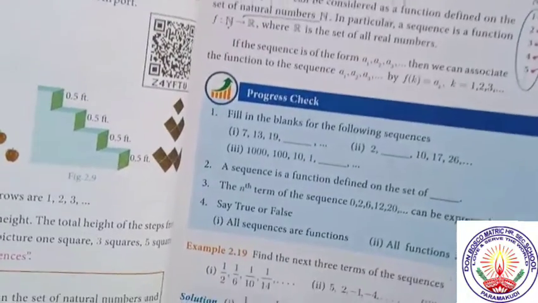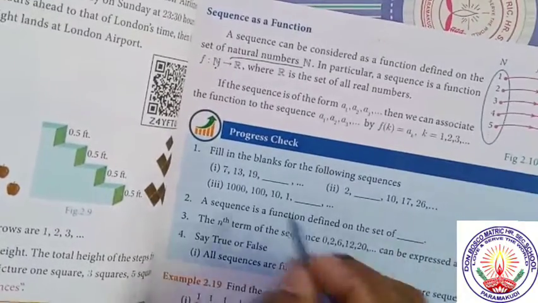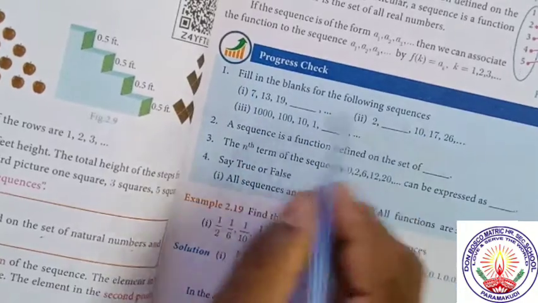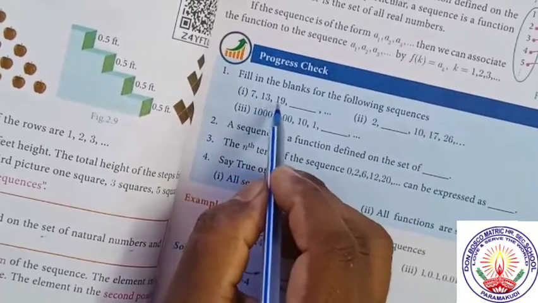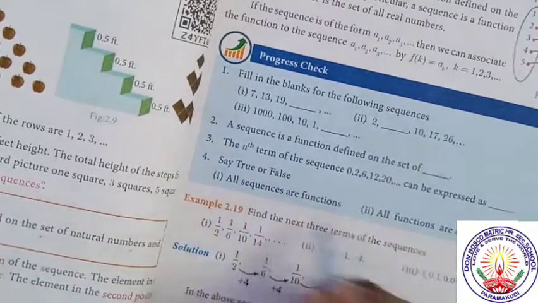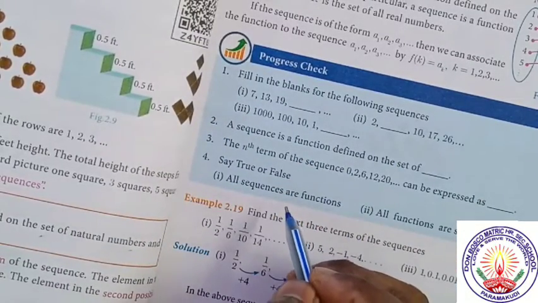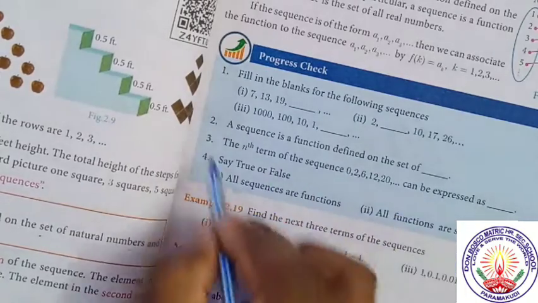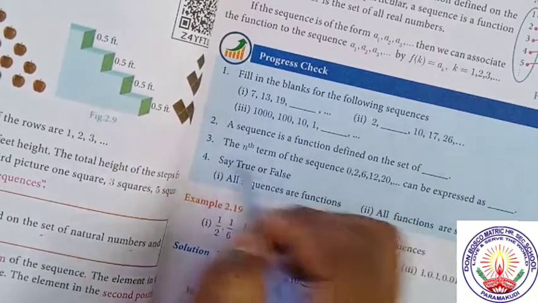Now we will discuss some examples. So let us check the progress check. First one, fill in the blanks for the following sequence: 7, 13, 19, what will be the next term? Just find the answers and check whether you have understood the concept or not. If you have any doubt in this, you can ask me later.